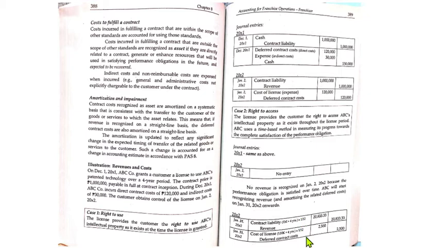So, kailangan maging mindful ka if it is a right to use, a right to access case. Debit cost of license, credit deferred contract cost, 2,500. Also, prorated. Okay? Or amortized.